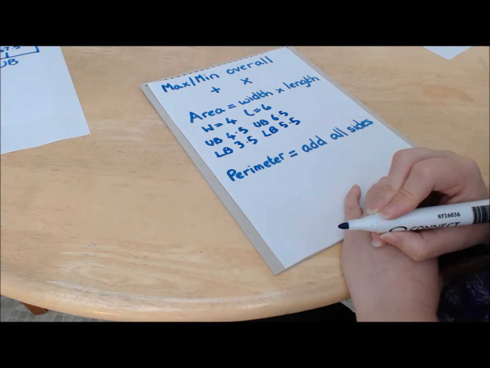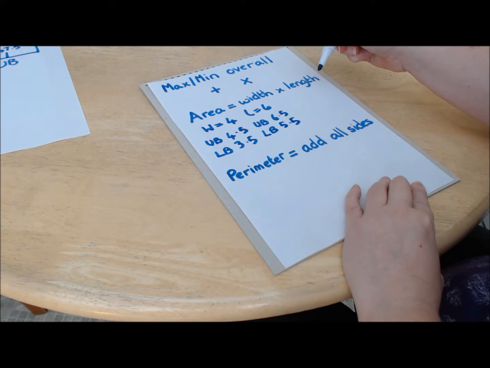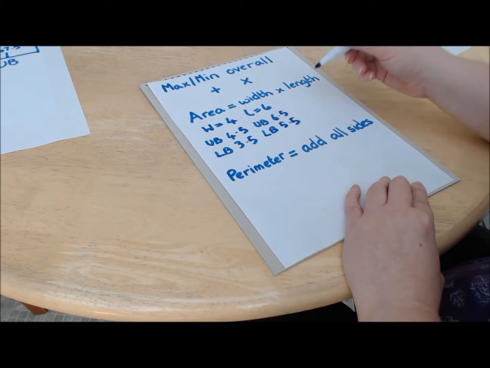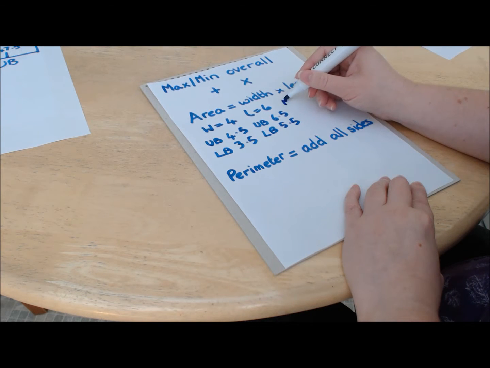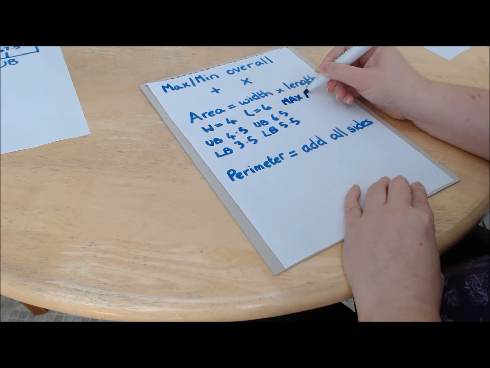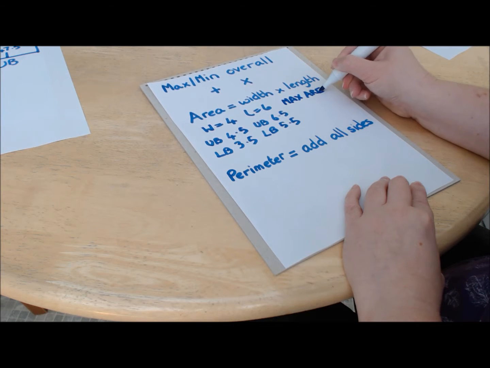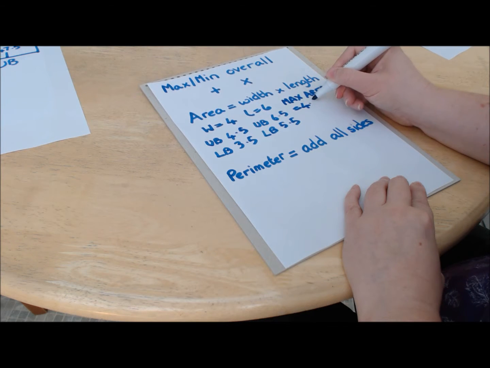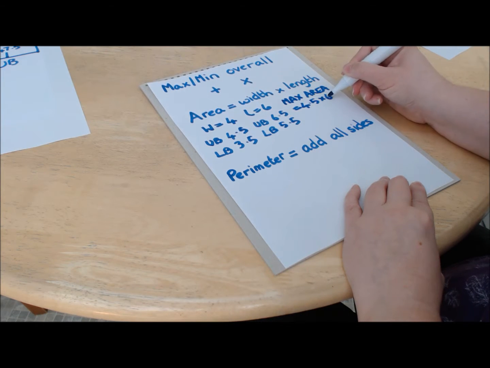So if I want the maximum area, I need to multiply the two biggest numbers together. So we're going to use both of the upper bounds for that. So the maximum area would be what you get when you do 4.5 times 6.5.